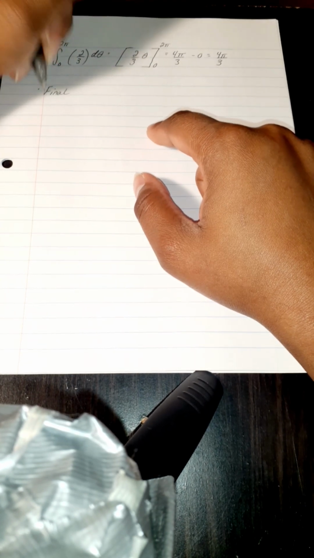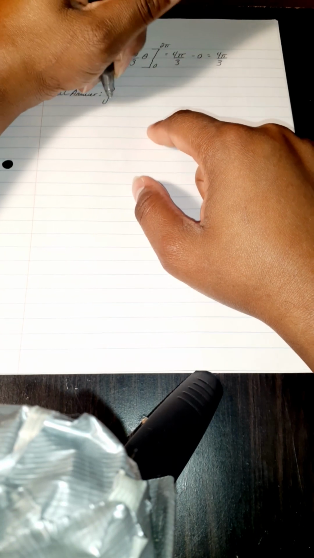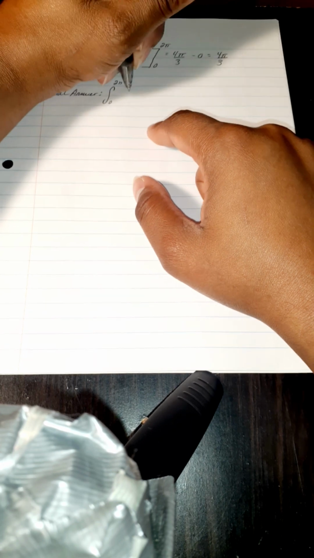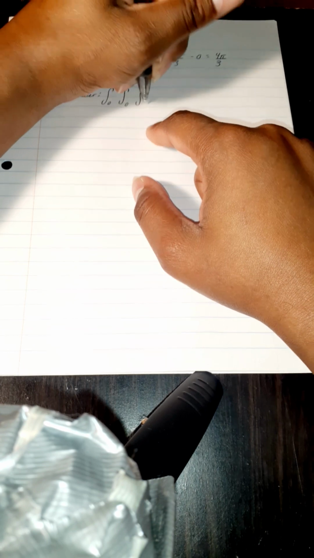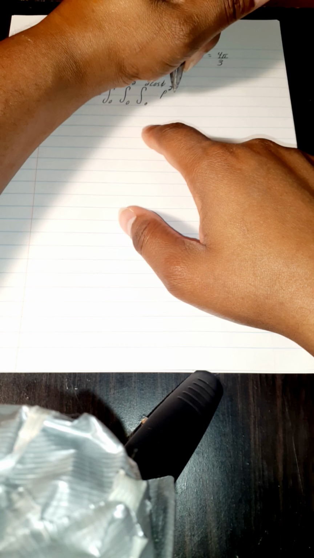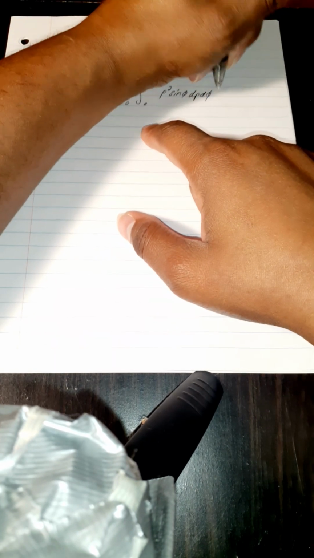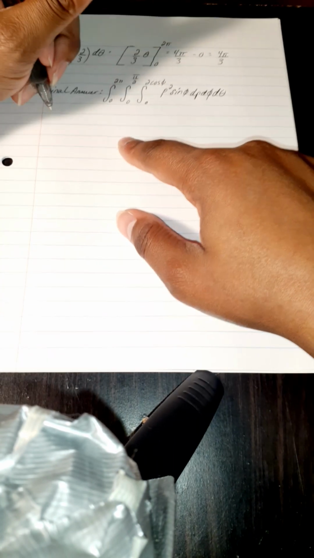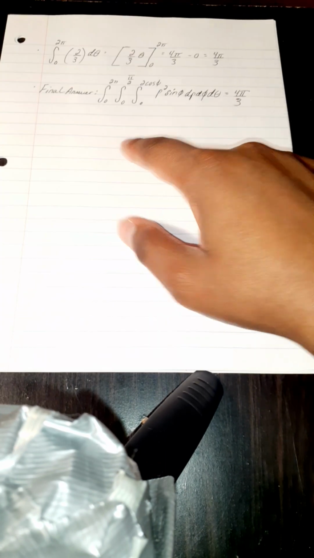So your final answer for this triple integral, which was from 0 to 2 pi, from 0 to pi over 2, from 0 to 2 cosine phi, of rho squared sine phi d rho d phi d theta, is 4 pi over 3. That's the solution.